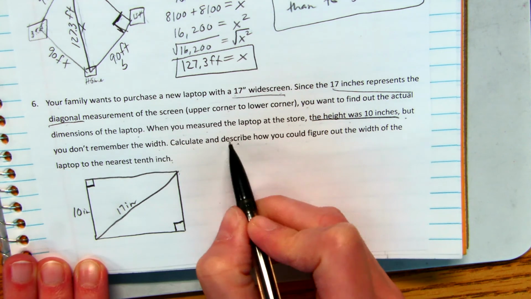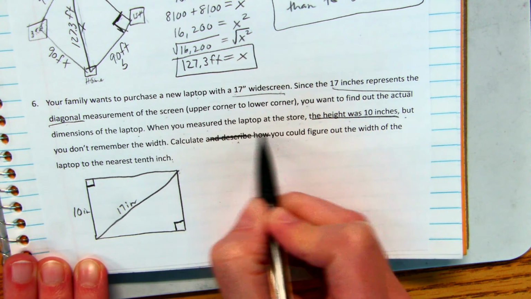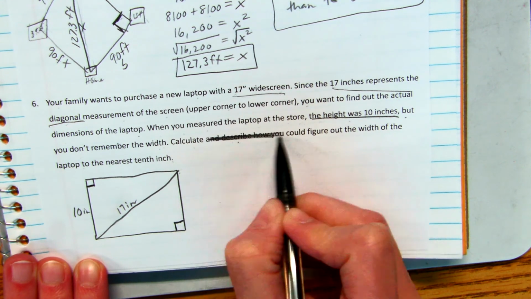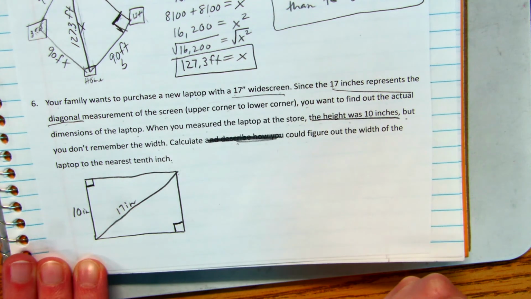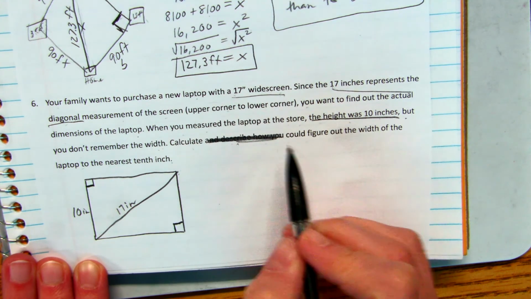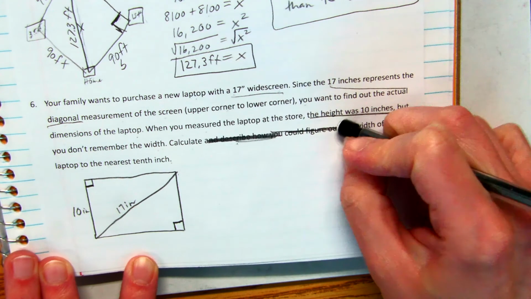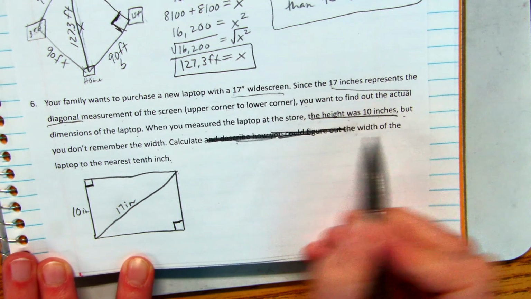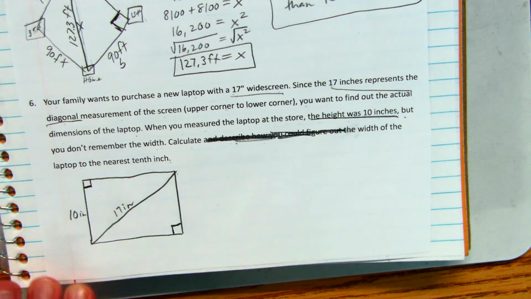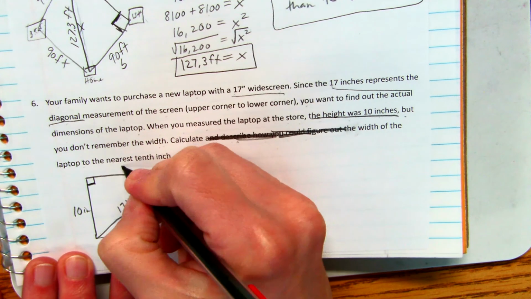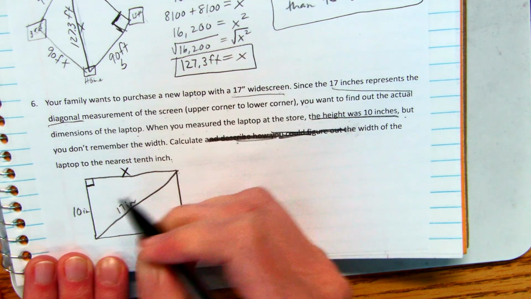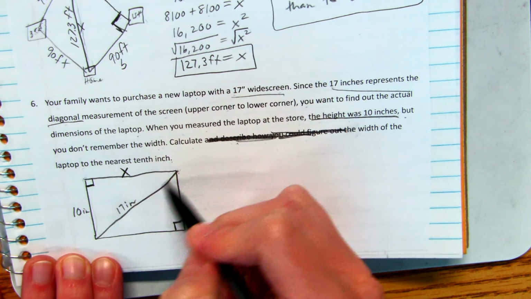To save some time, I'm going to cross off the describe. We're just going to do the calculate part. Okay? So we're going to calculate the width. I didn't mean to cross off the V. We're just going to calculate the width of the laptop, and then we'll talk about it out loud. So we're looking for the width, which would be this right here. And look, we made a little right triangle.